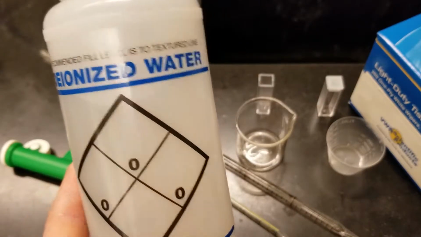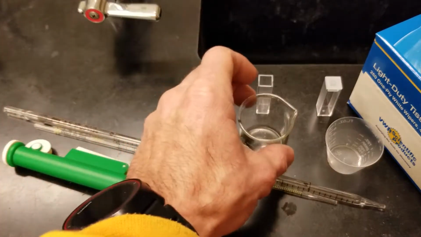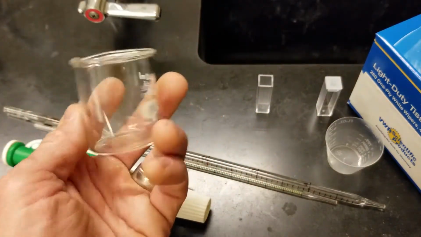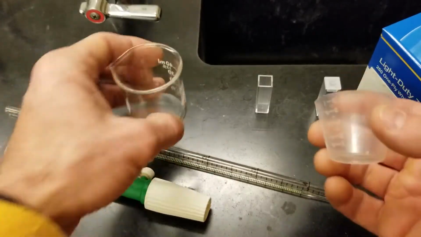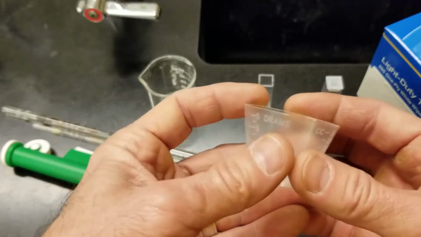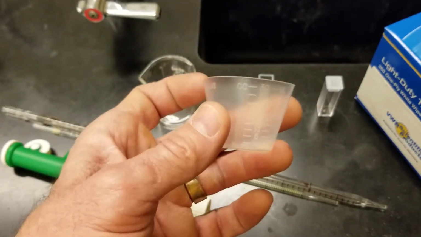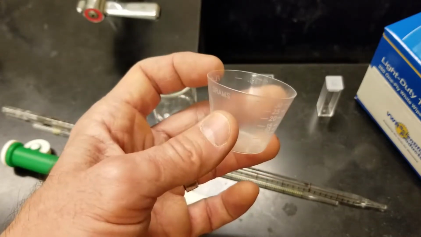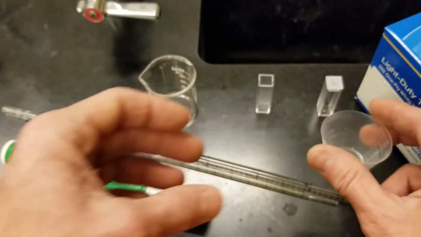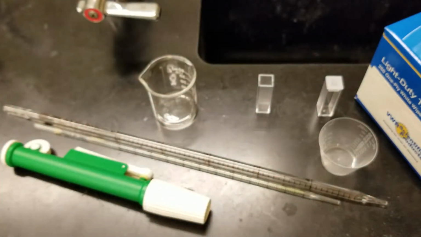For that purpose, we're giving you some DI water in a squirt bottle. The 50 mil beaker can be used for DI water, and then the medicine dispenser can be used for your reagent. One reagent at a time. Rinse this thing out and then go on to the next reagent. Rinse these if you use them, and then move on to the next reagent. We didn't want to overload you guys with too much stuff.